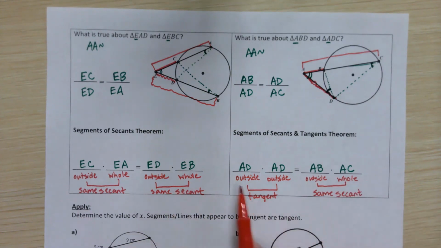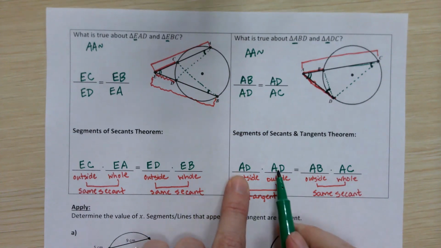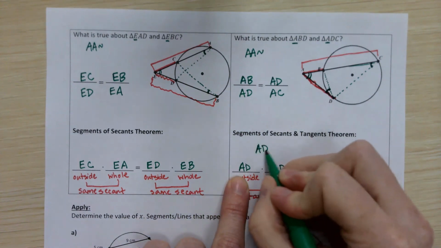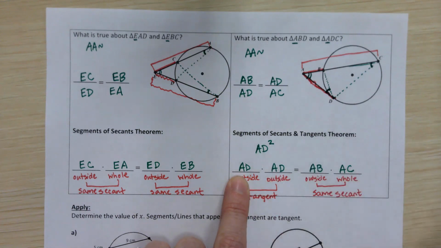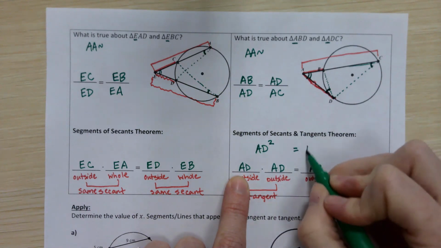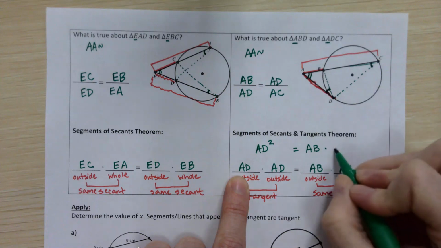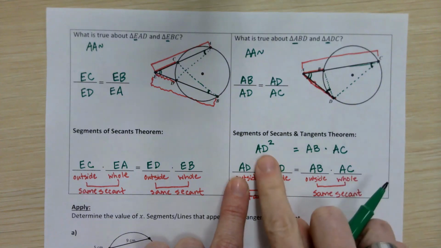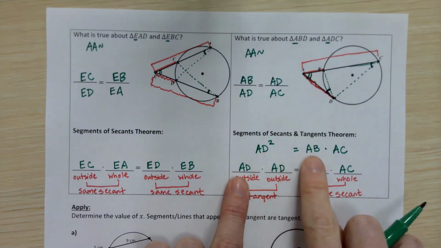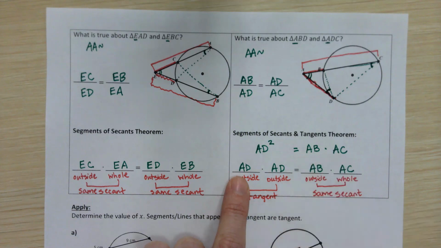So in this one, the tangent gets multiplied by itself, and then the outside part of the secant gets multiplied by the whole secant. We could also have written this as AD squared, since AD is multiplied by itself. So sometimes you'll see this theorem written in terms of squaring the tangent, and then that being equal to the outside part of the secant times the whole secant.